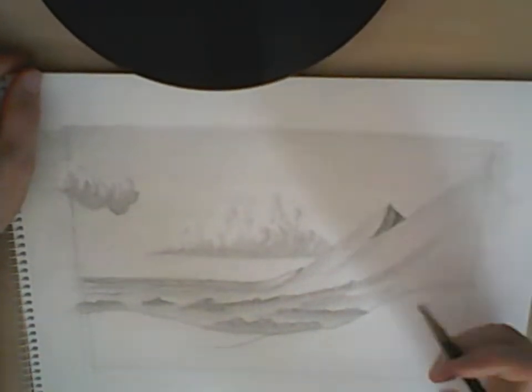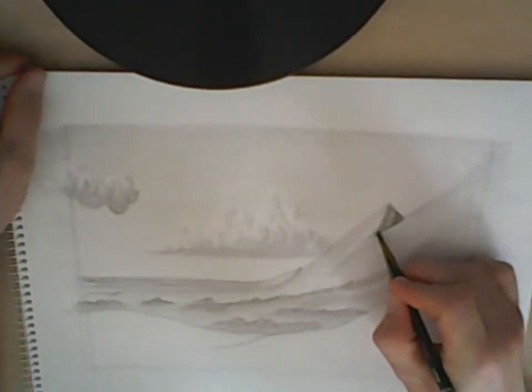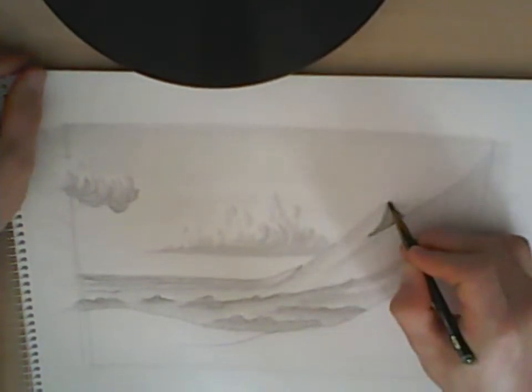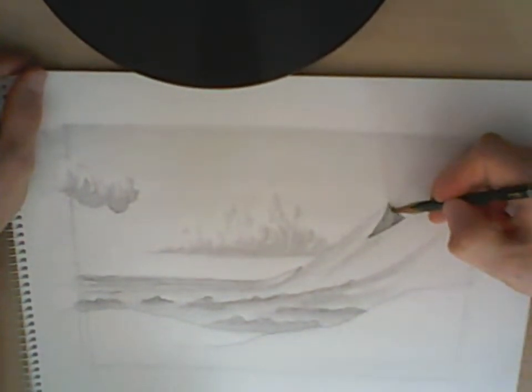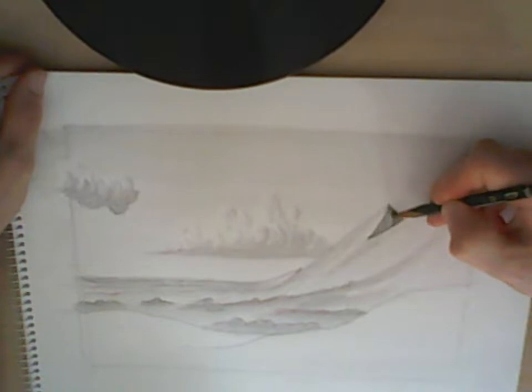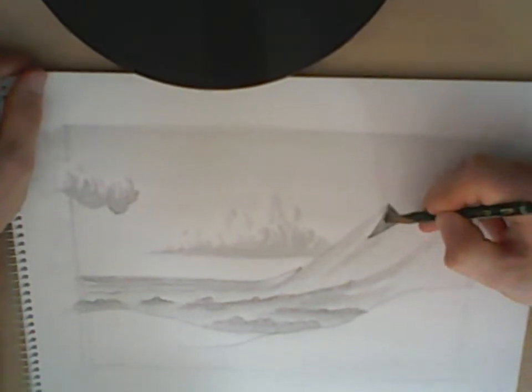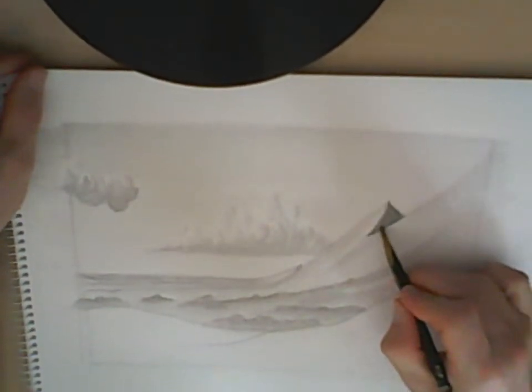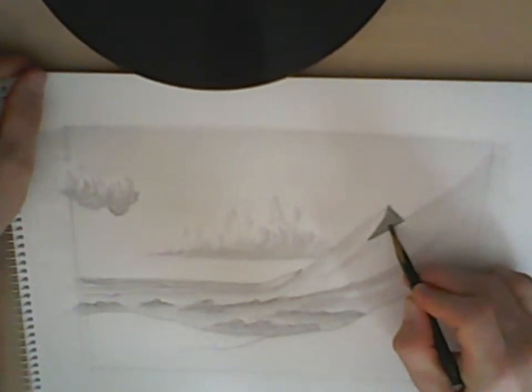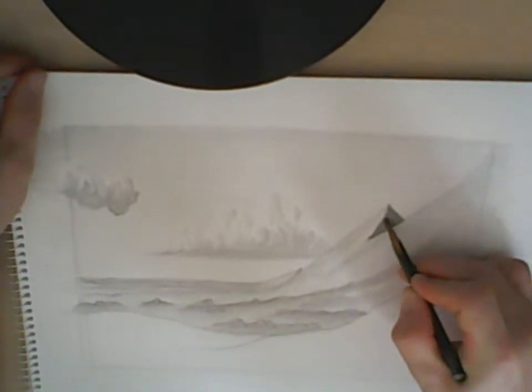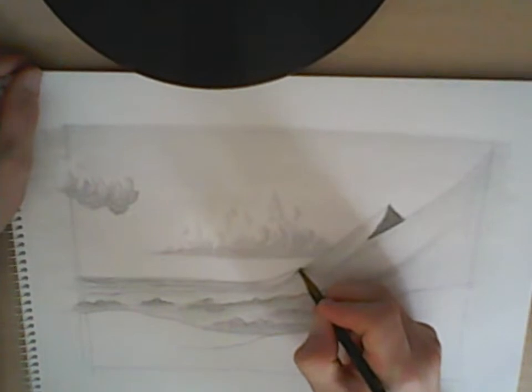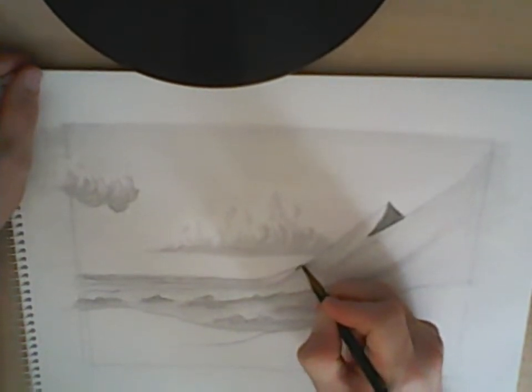And then I am going to make this shadow area right here a lot darker. I'm going in with a 3B pencil right now. I don't like how light it is with only using the HB pencil. This area right here is dark as well.